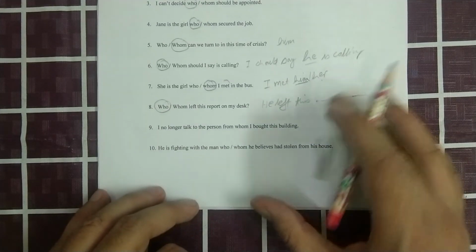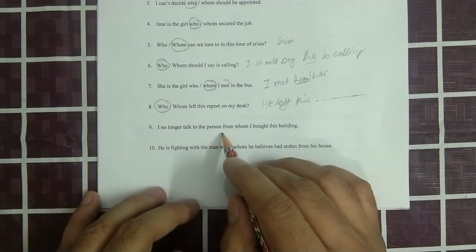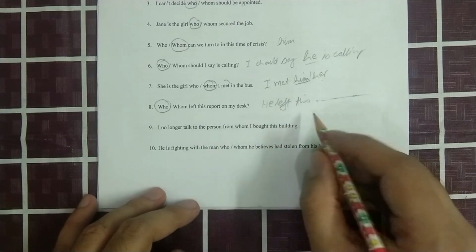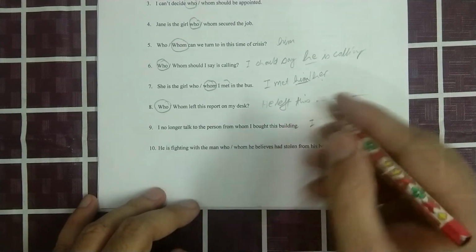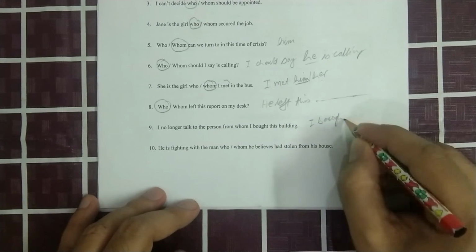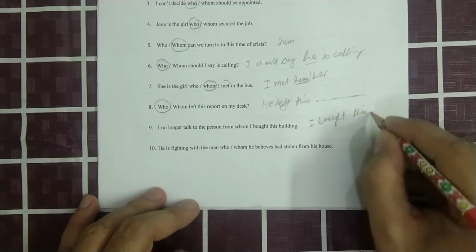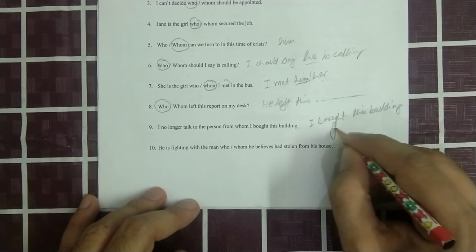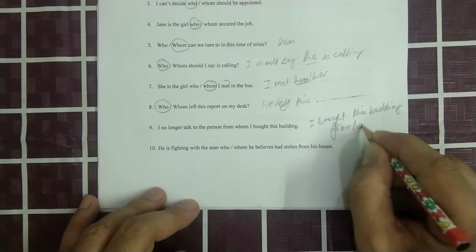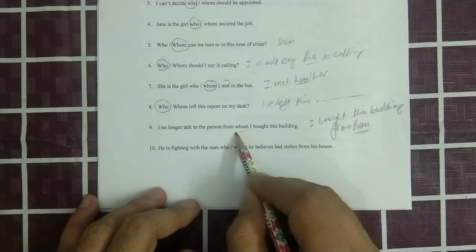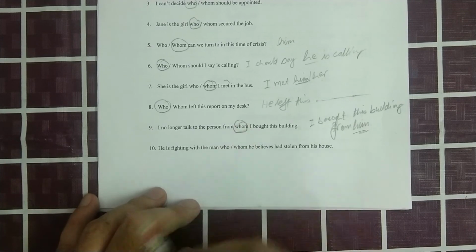The next one. I no longer talk to the person from whom I bought this building. So let's answer it this way. I bought this building from him. So him, what should it be? Whom. Oh, the answer is already there, whom. So this is the answer, whom.